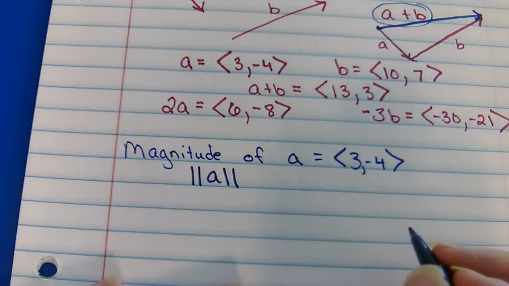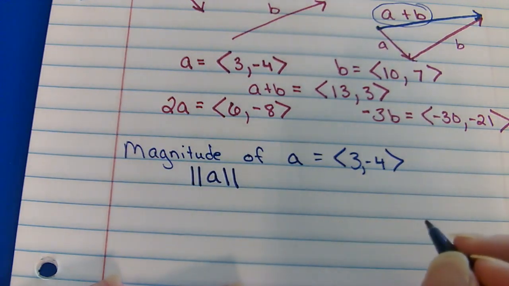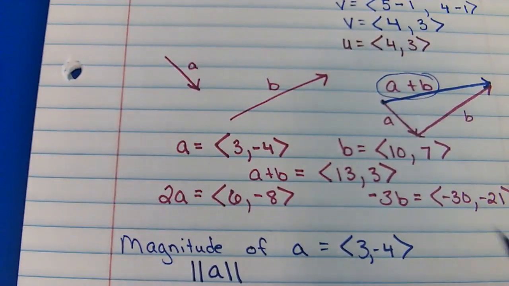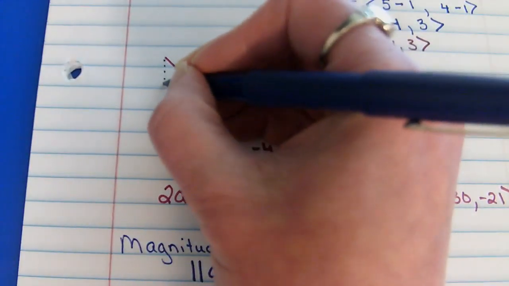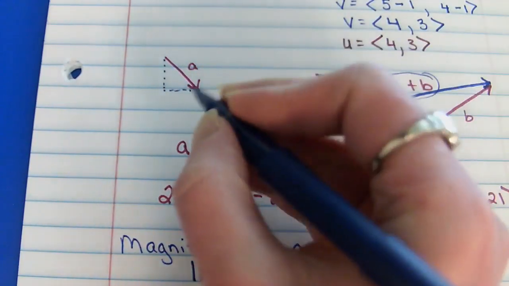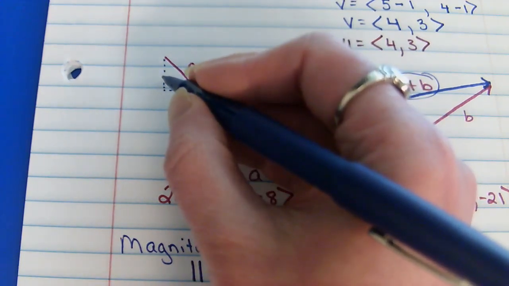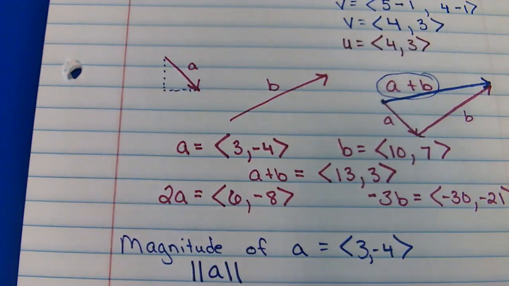And the way I would find that, let's think about it in terms of the Pythagorean theorem. I'm going to take that horizontal distance squared plus vertical distance squared, which gives me the hypotenuse squared.